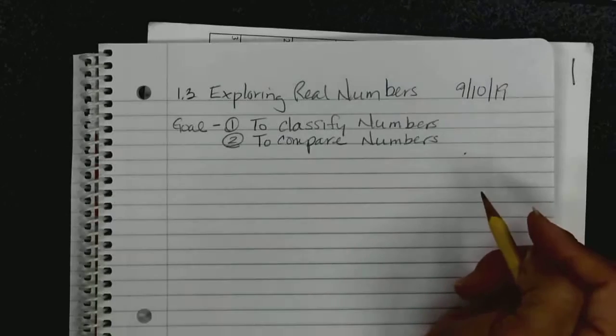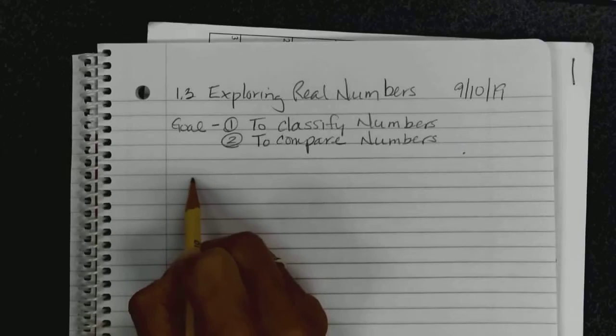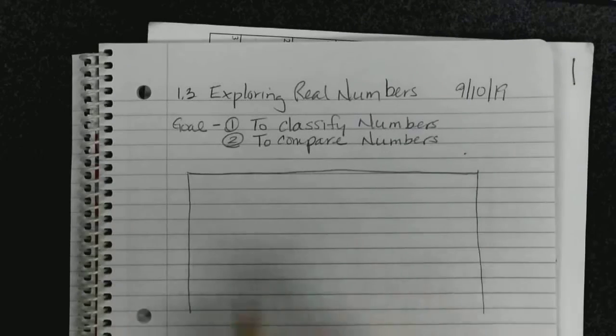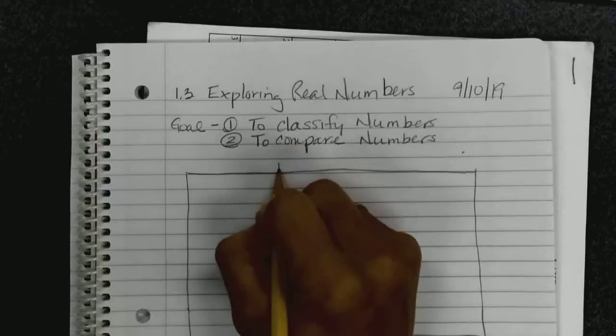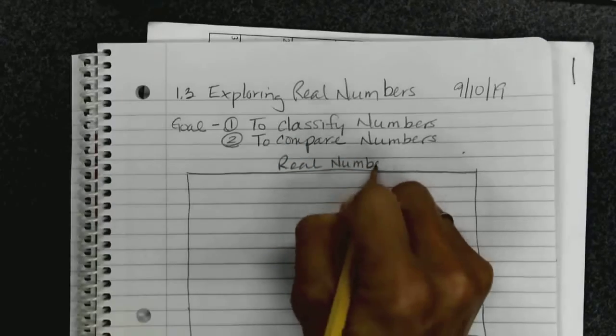Let's do this. Let's create a table or a box, and we're going to categorize different types of numbers inside the box. So this whole box is going to represent real numbers. All numbers on a number line.